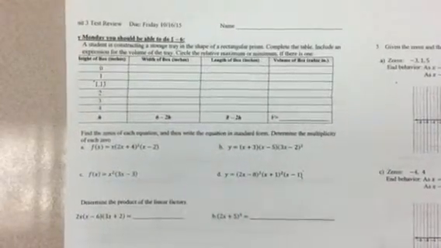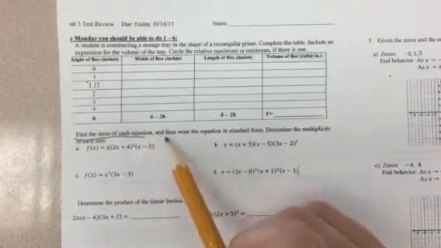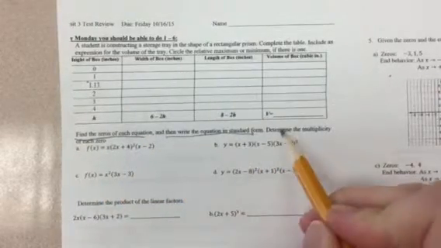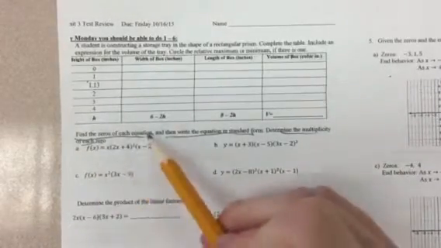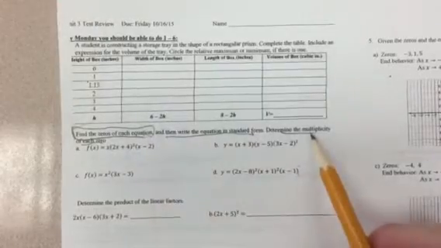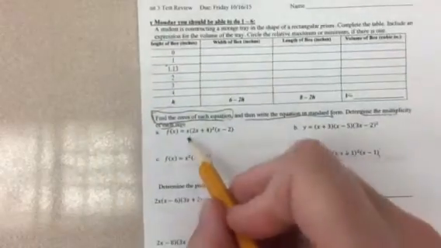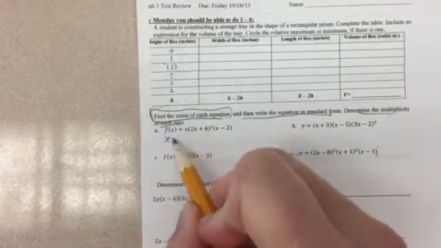So in problem number 2, we have this question that says, find the zeros of each equation, then write the equation in standard form and determine the multiplicity of each zero. So I'm going to do A, and I'm going to focus on the zeros and the multiplicity first. All right, so to find the zeros, you just set each factor equal to 0.